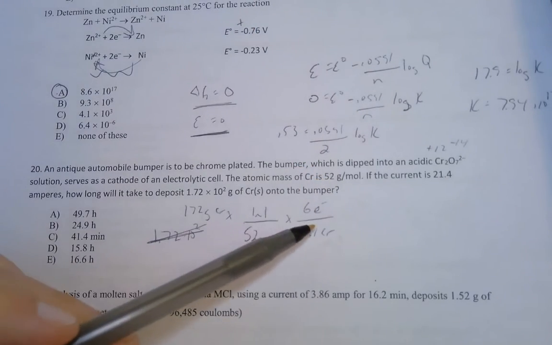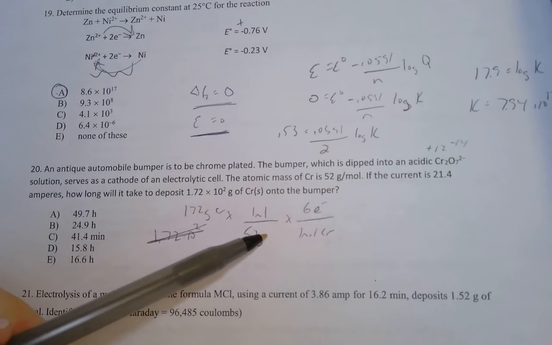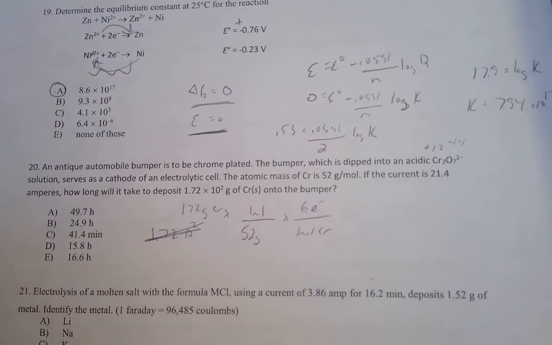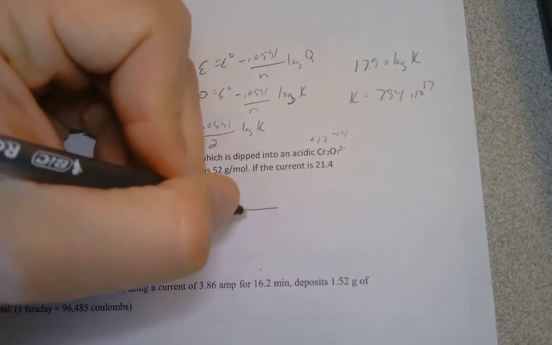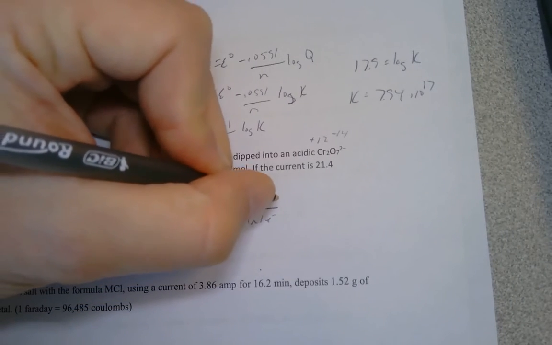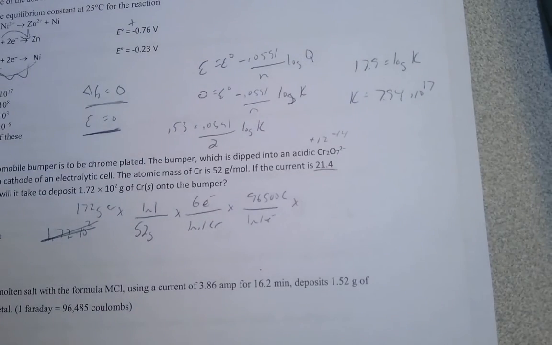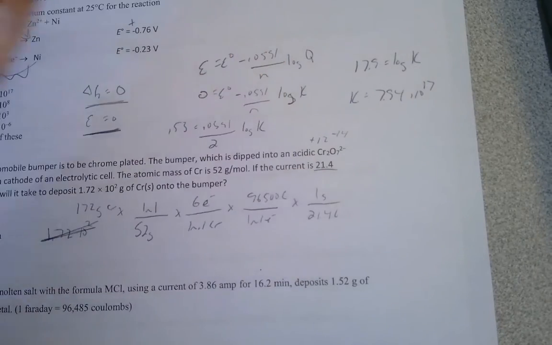So we're just dealing with 1 Cr at a time here because this is in terms of moles of just straight chromium. So it's going to be 6 electrons at a time that we're dealing with there. And then for every 1 mole of electrons, it's 96,500 coulombs. And remember, amps is a coulomb per second. So it's 21.4 coulombs for every 1 second.